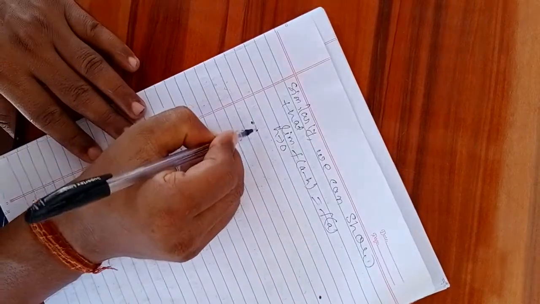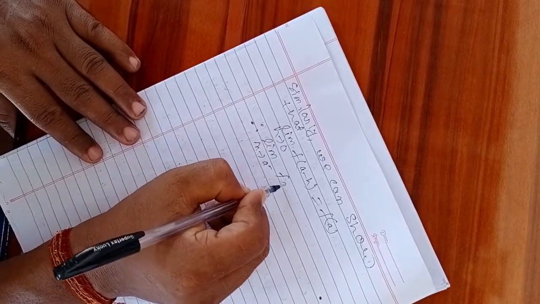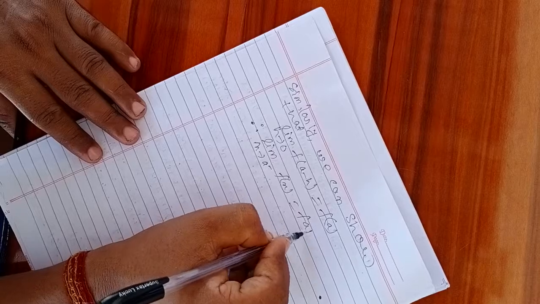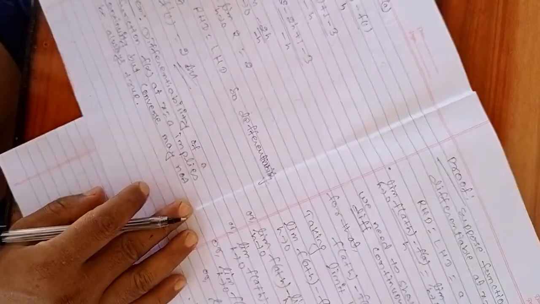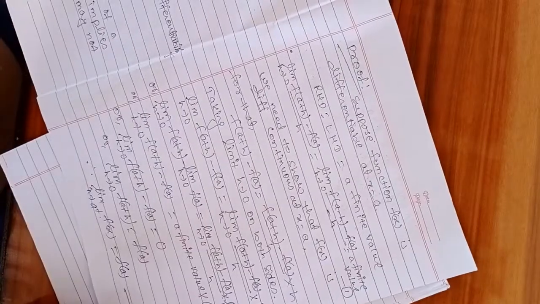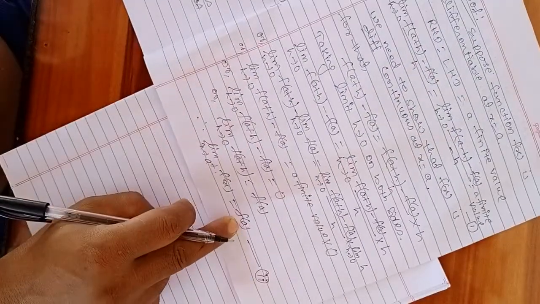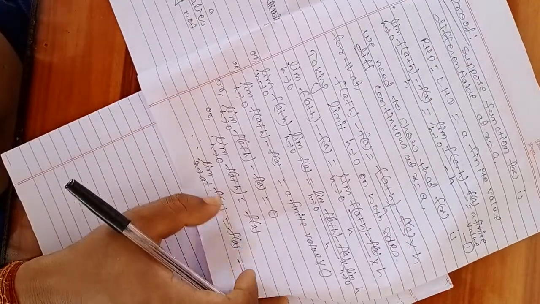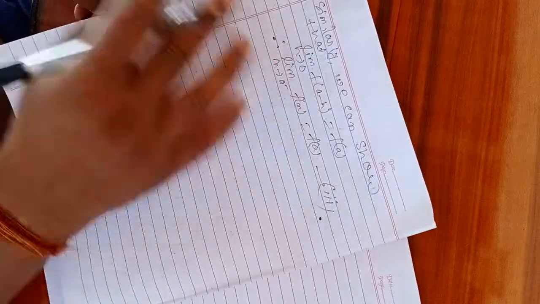That means limit x tends to a negative f(x) is equal to f(a). This is the second; this one was first, this is second, and then this is your third. Then from second and third, f(a) is equal to the left hand limit and the right hand limit.